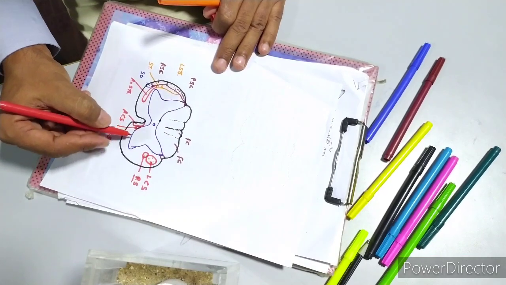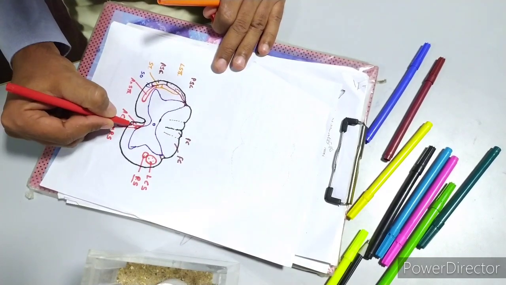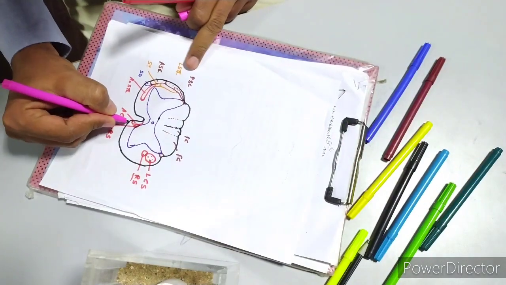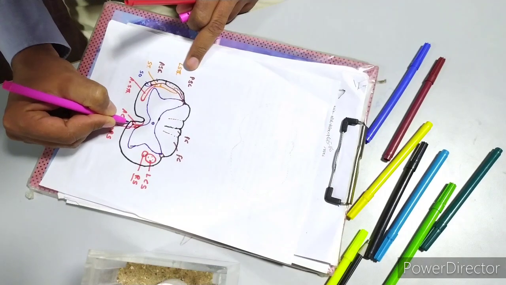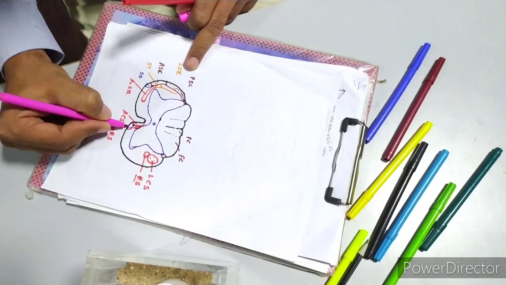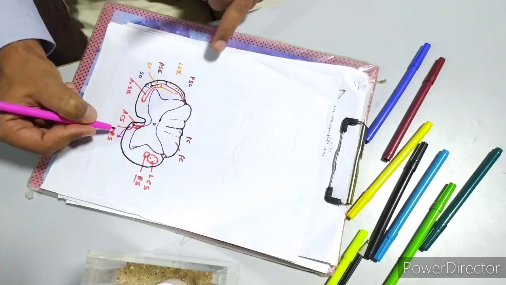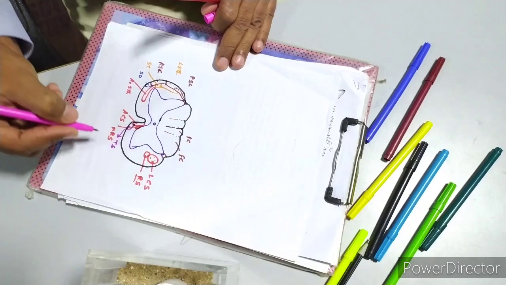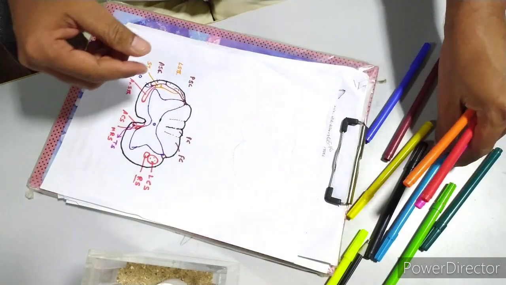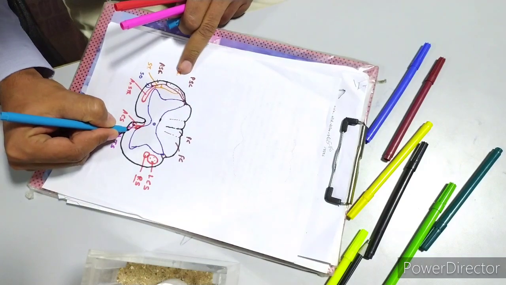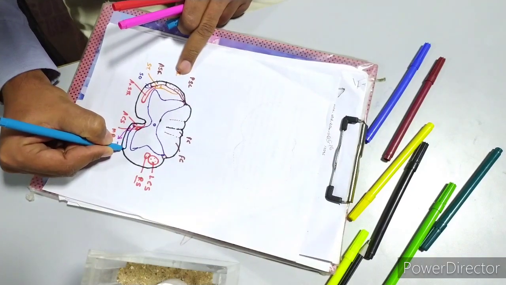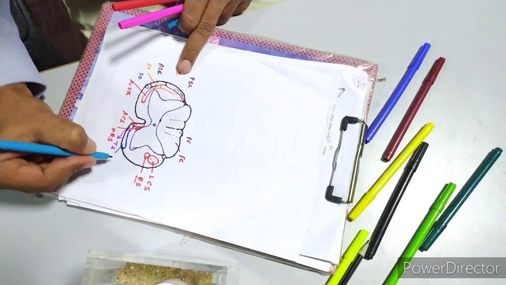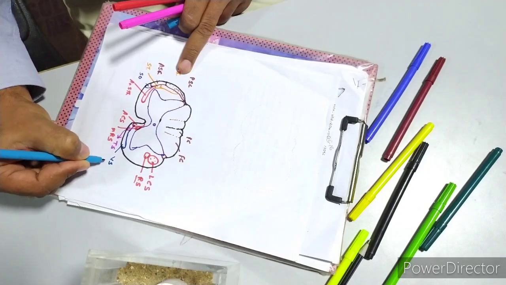Then in continuity with it, there is a small tract here, with a separate color, lateral to the anterior spinal. This is the tectospinal tract. And then lateral to the tectospinal tract here, this is the vestibulospinal tract.